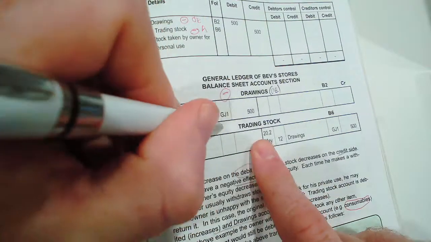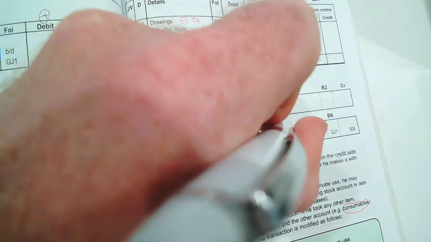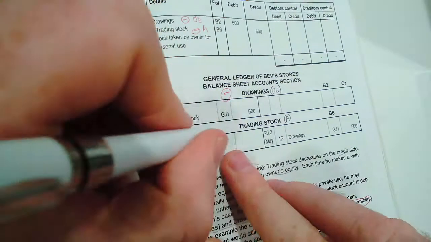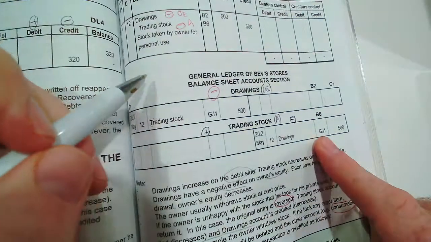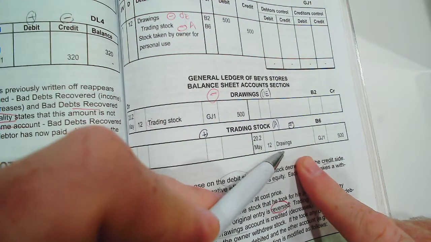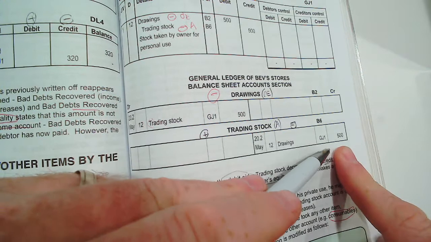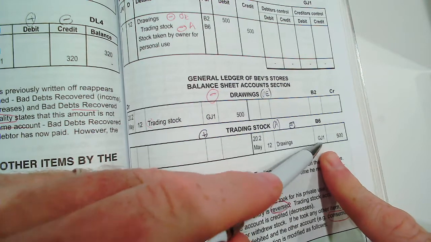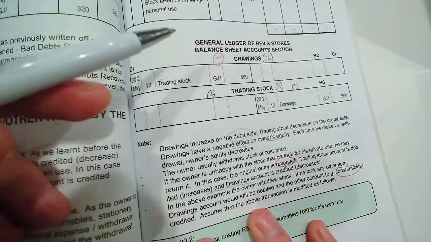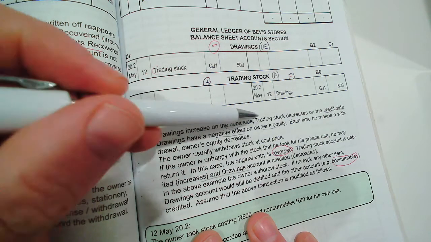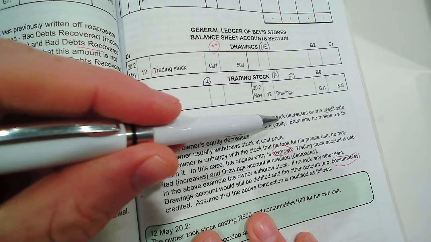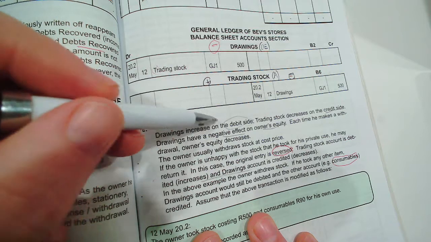And assets, the trading stock, becomes more on the debit side and less on the credit side. If you're taking it out of the business, it's not in the business anymore, so you're going to credit trading stock with 500 Rand, and write general journal number 1.